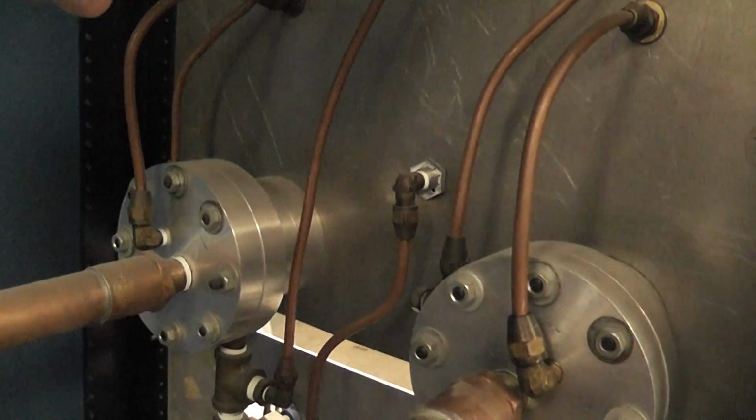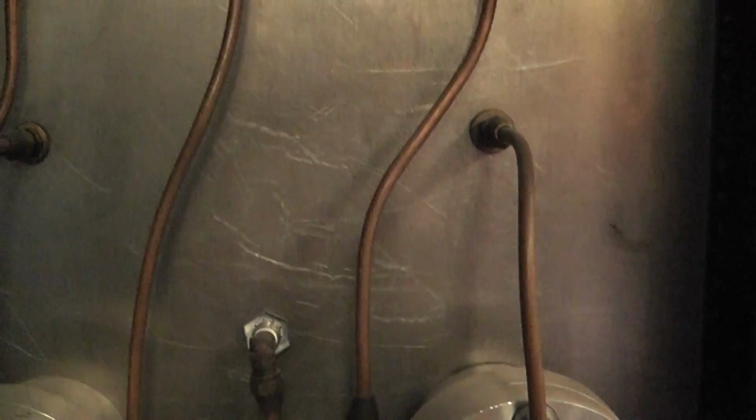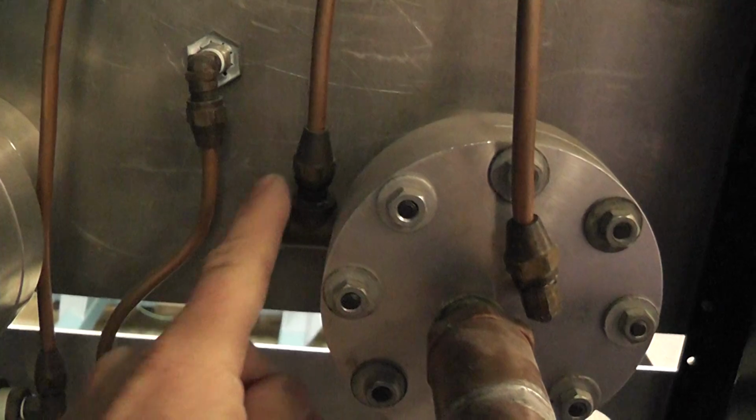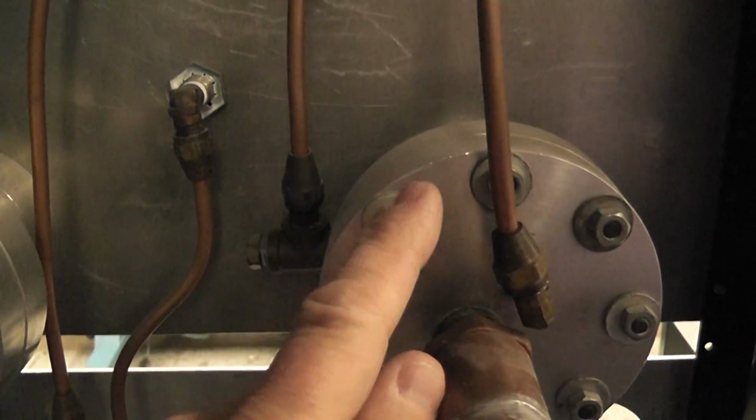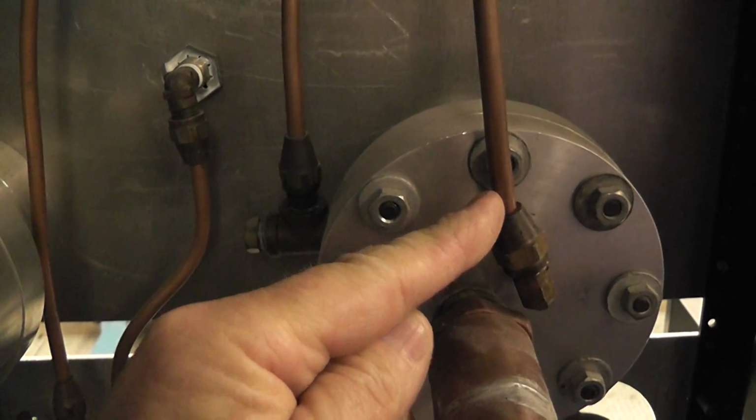So one side here goes to our gauge, and then this is the other side, okay? And the difference gives you the flow rate across that orifice. And there are 2 of them, both going to the back sides of those gauges there.